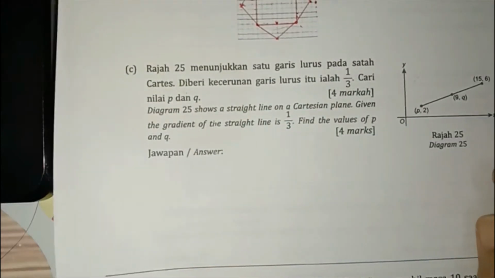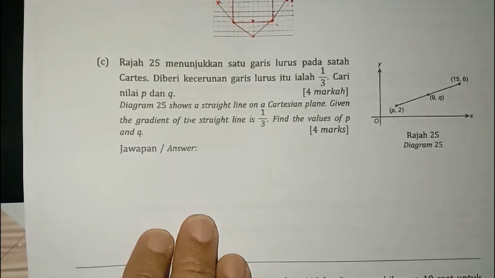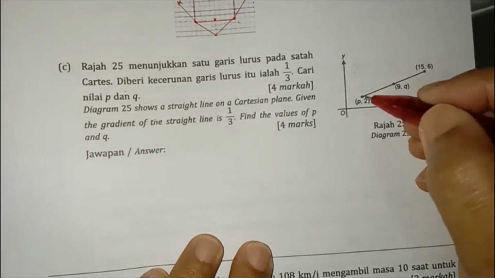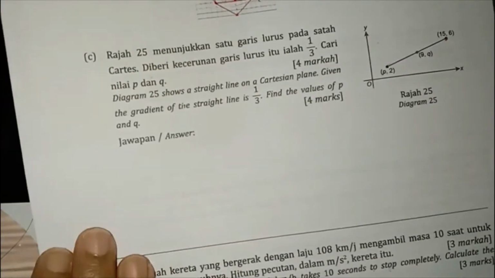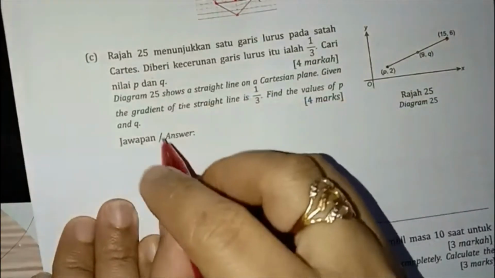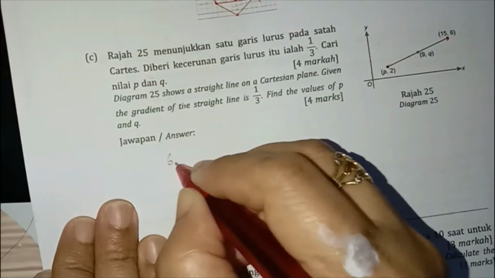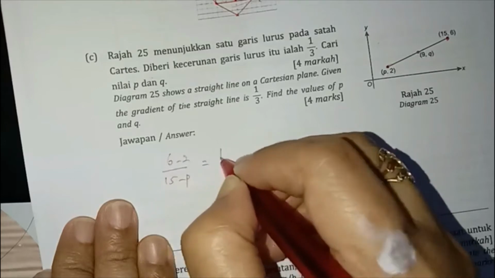Okay, part C. Diagram 25 shows a straight line on a Cartesian plane. Given gradient 1/3, find values of P and Q. To find P, you can use this coordinate and this coordinate. So use the formula of gradient. So we have 6 minus 2 divided by 15 minus p equals to 1 over 3.